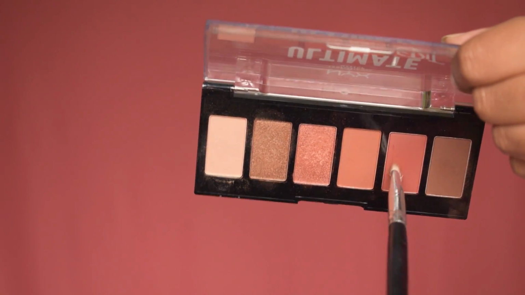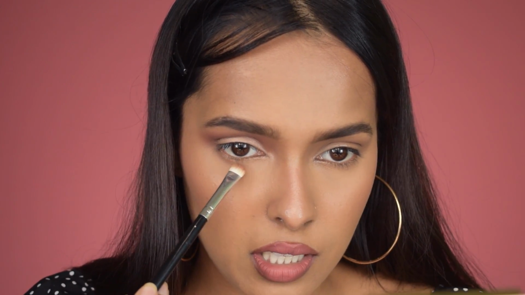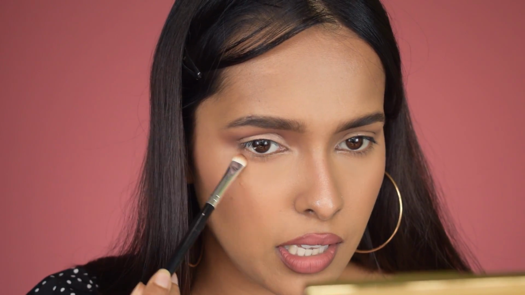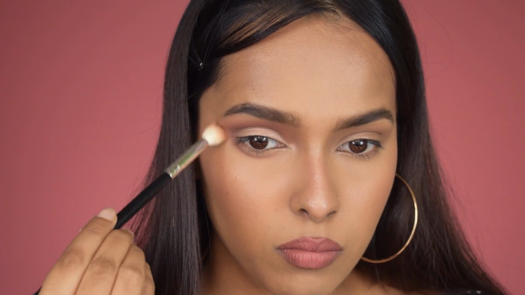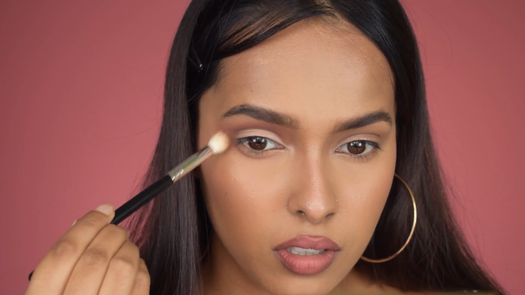Now I'm picking up the next pink toned shade. Tap off the excess. Make sure that you bring it all the way to the inside and then connect it to the outer corner. Now you don't want this portion to look like a winged thing, so I'm just going to take my brush and blend it out a bit so that it doesn't look too much, because you don't want it to look like that. Again, just pick up a transition shade.